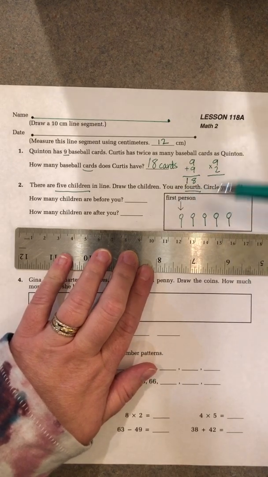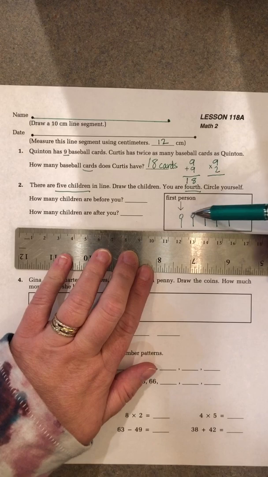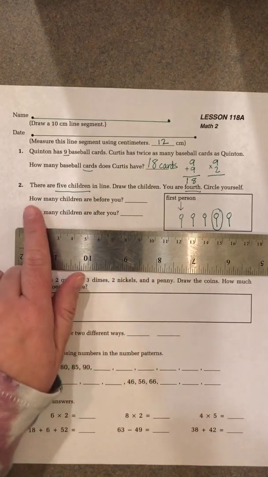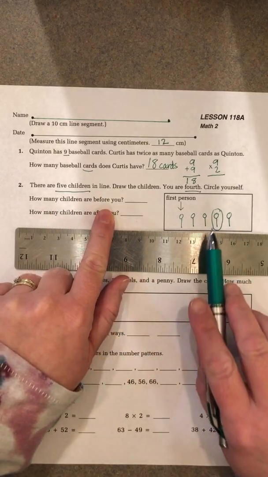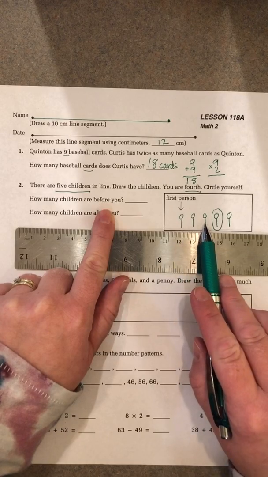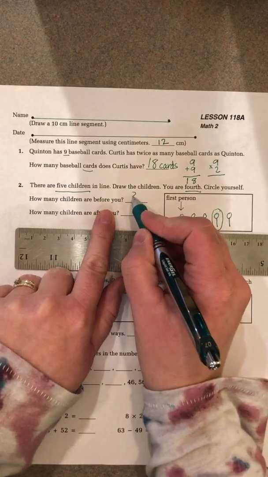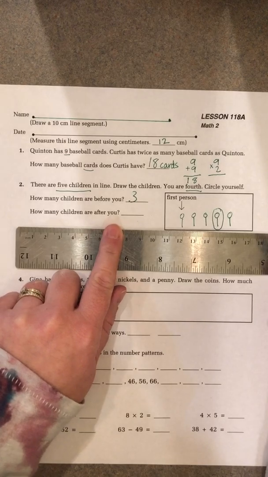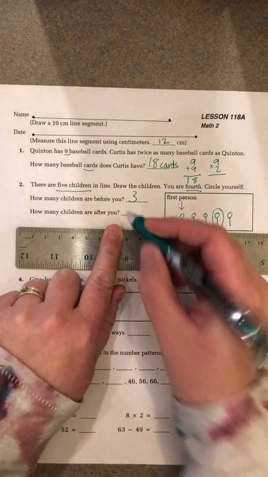You are the 4th, so we're going to start with the first person and go 1, 2, 3. Here I am, the 4th person. Circle yourself. Now, how many children are before you? Well, we're going to count these because this is the front of the line, right? 1, 2, 3 children before me. How many children are after you? Only 1.